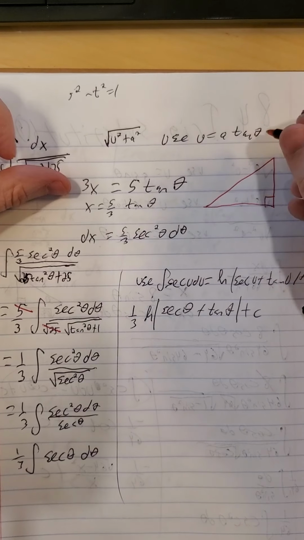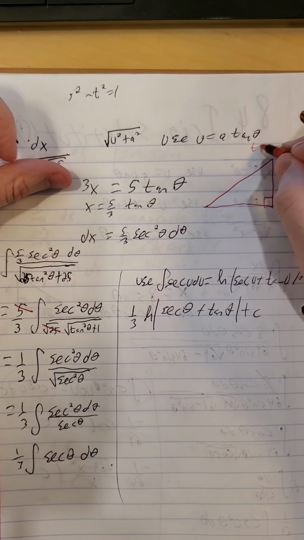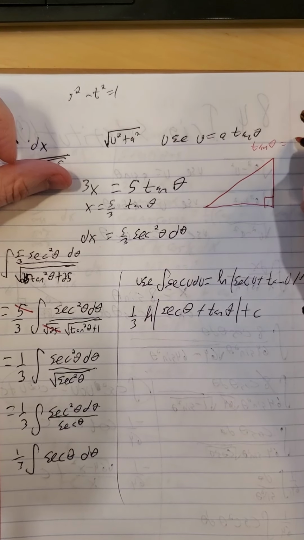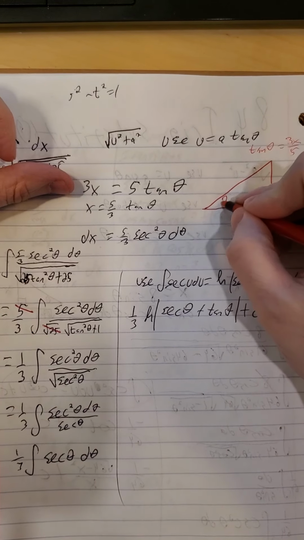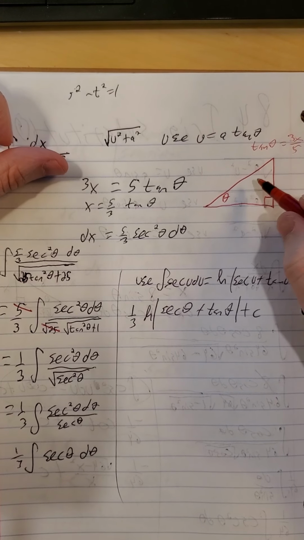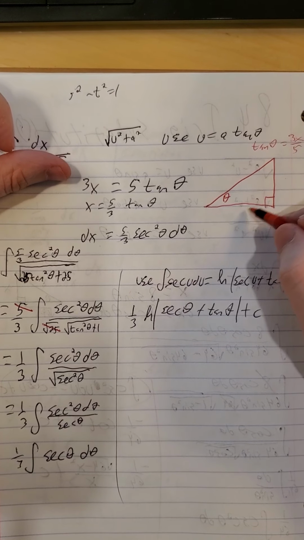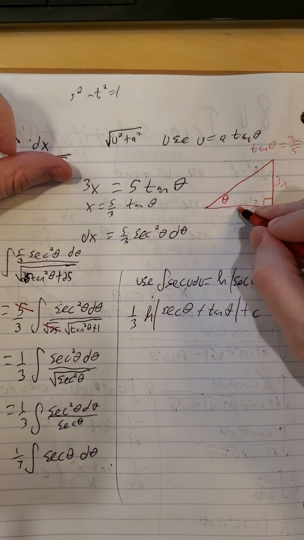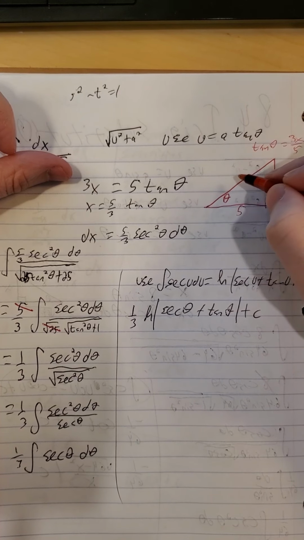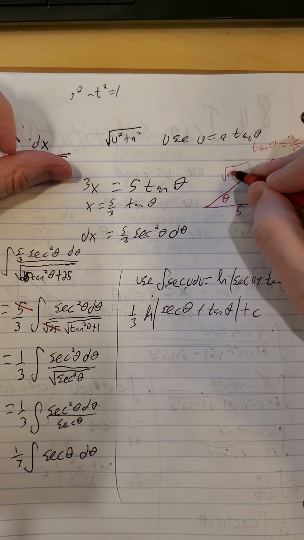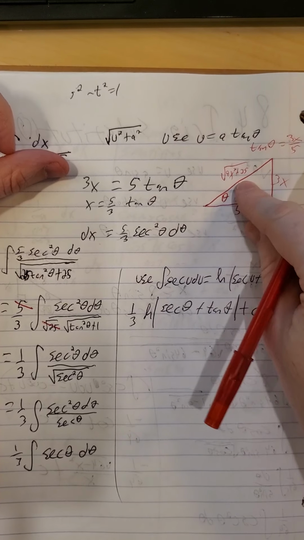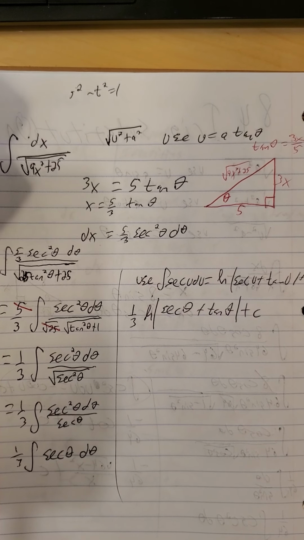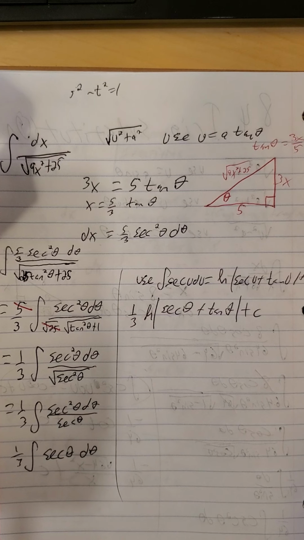So then tangent theta for this one is 3x over 5. So if here's our theta, tangent is opposite over adjacent. So that'll make this guy square root of 9x squared plus 25. A squared plus b squared is c squared. So just Pythagorean theorem there at work.